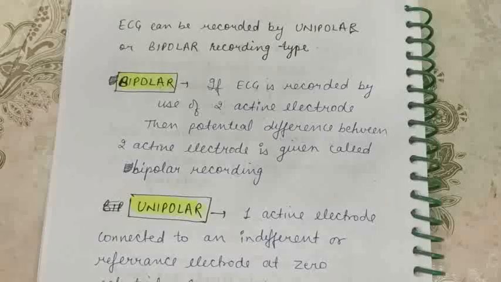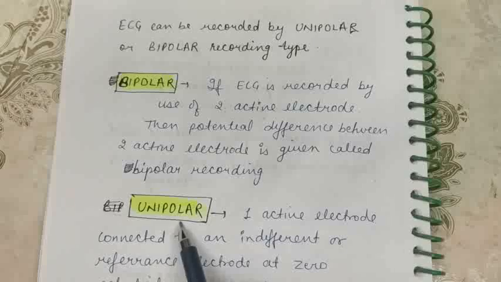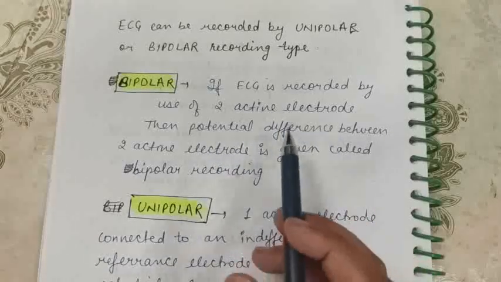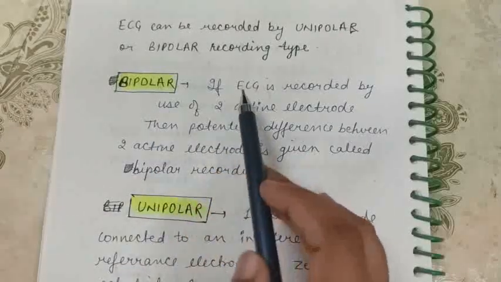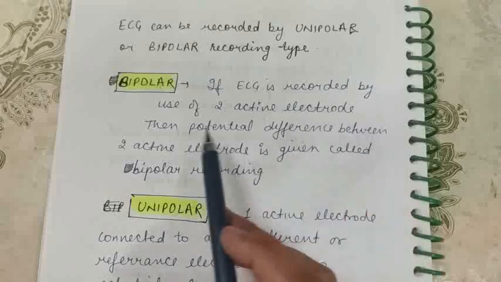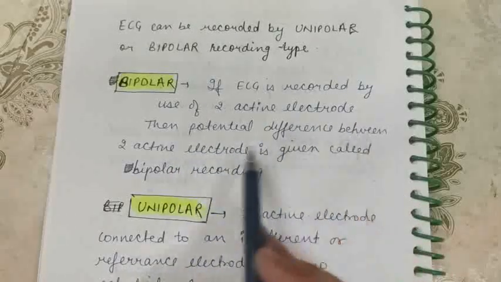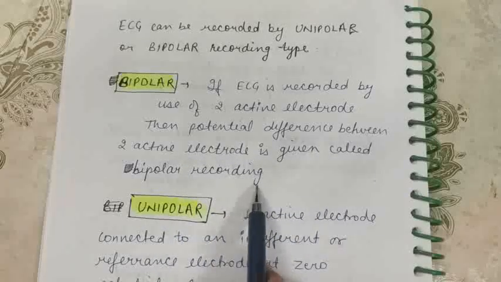To have a better understanding, we should also know about two terms, bipolar and unipolar. Since we are applying two electrodes on the surface, we should know which type of recording it is, bipolar or unipolar. Bipolar is when the ECG is recorded using two active electrodes, and the potential difference between these two electrodes is monitored, which is called bipolar recording, right?